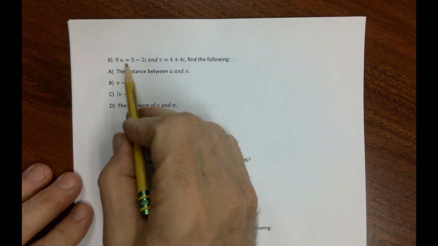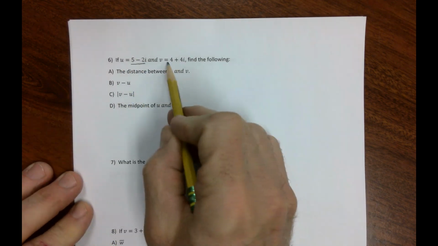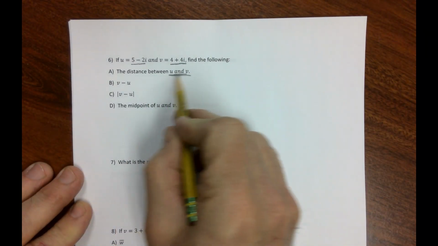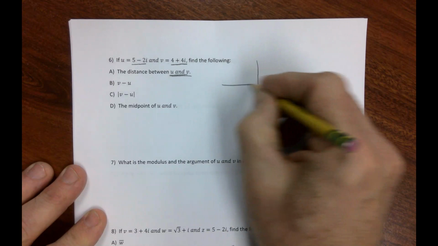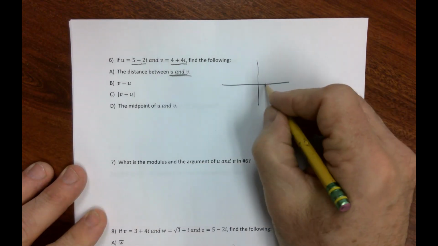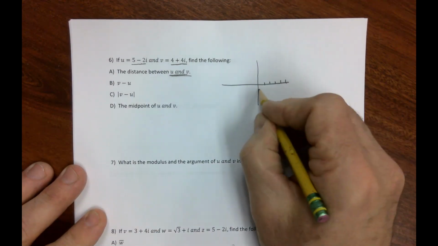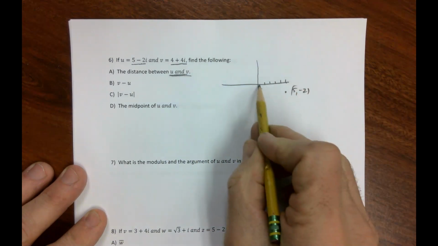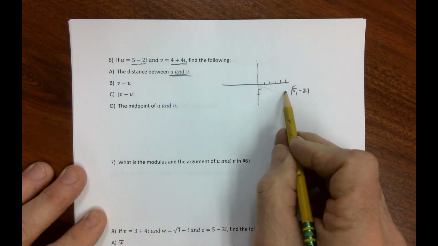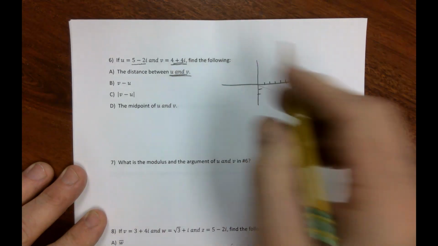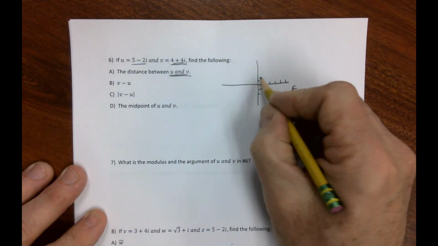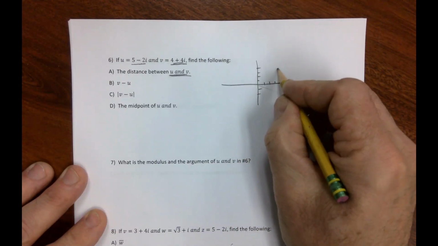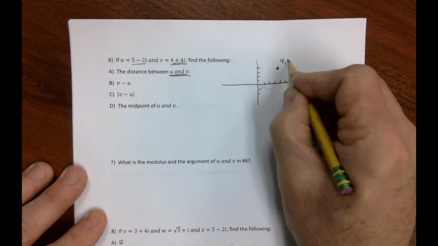So we got u, 5 minus 2i, v, 4 plus 4i. Find the distance between them. All right, well, we're going to plot that point. 1, 2, 3, 4, 5, down 2. So essentially it's 5, negative 2. Yes, there's a spinner there, but we're really talking about the distance between these 2 points. And 4, 1, 2, 3, 4, 4. So it's really 4, 4.